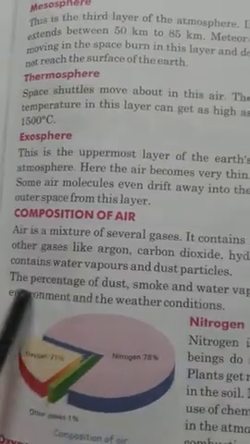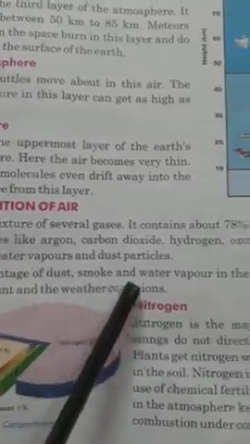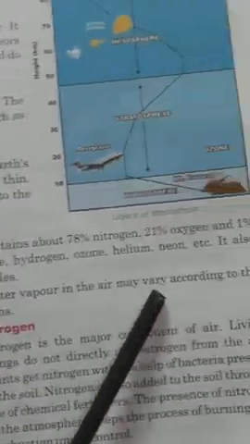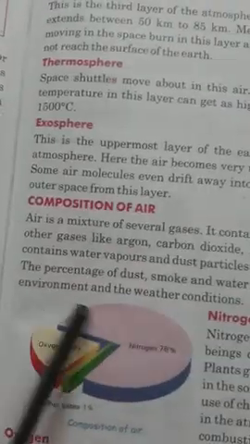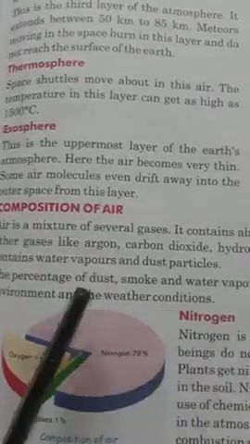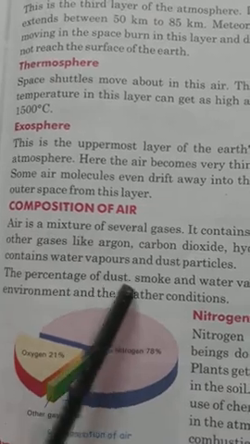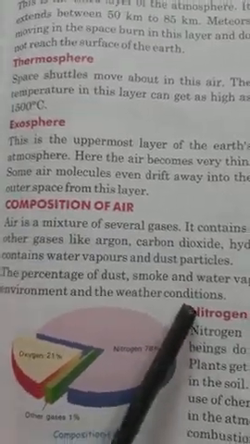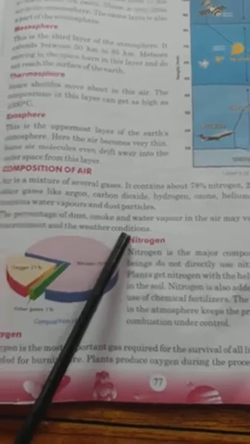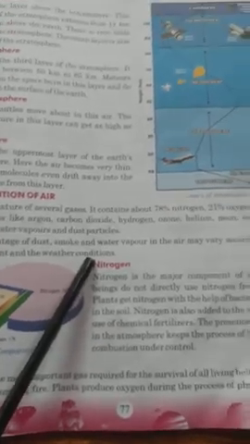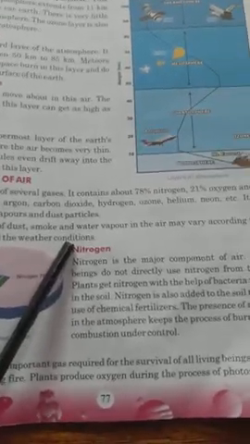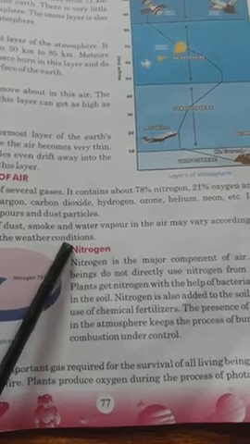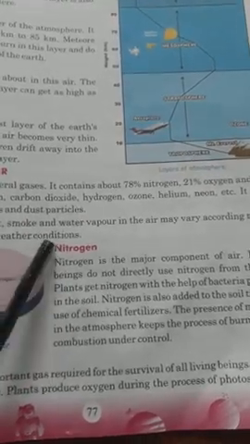Okay, the percentage of dust, smoke and water vapor in the air may vary according to the environment and the weather conditions. In places where there is more dryness, there will be more dust. And in places, for example near factories, there will be more smoke. So according to that, it varies.